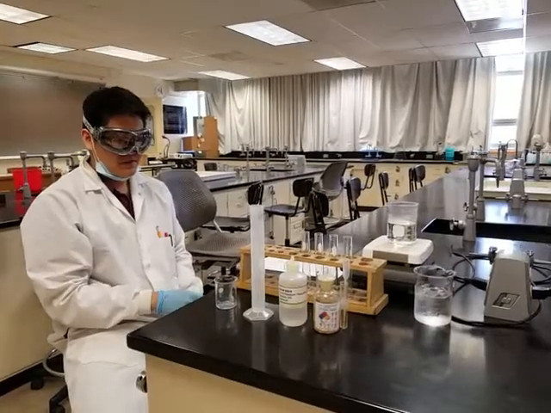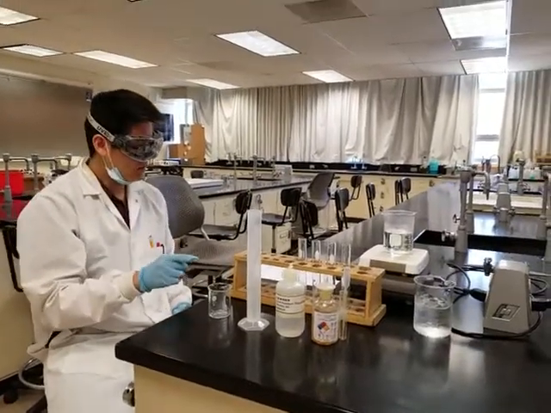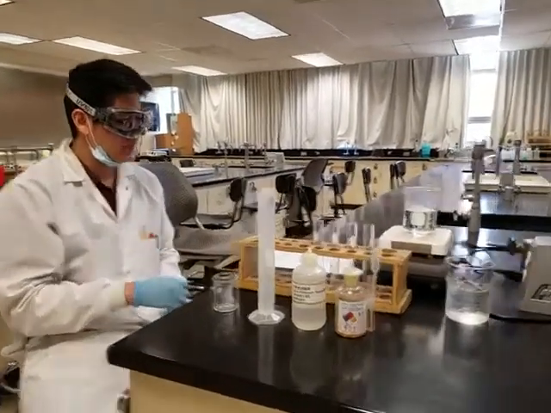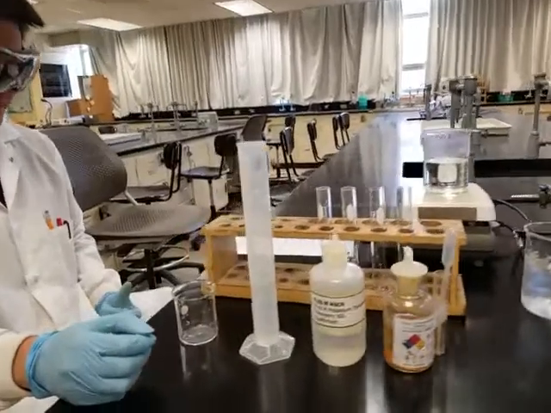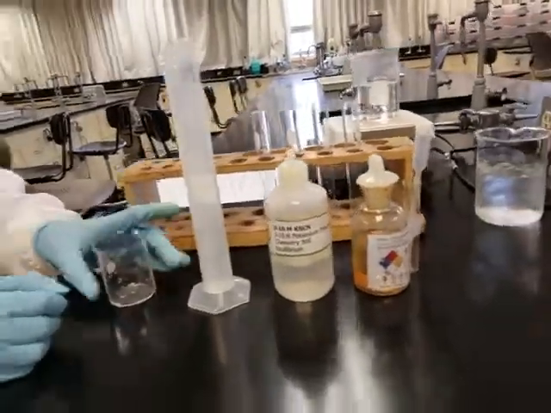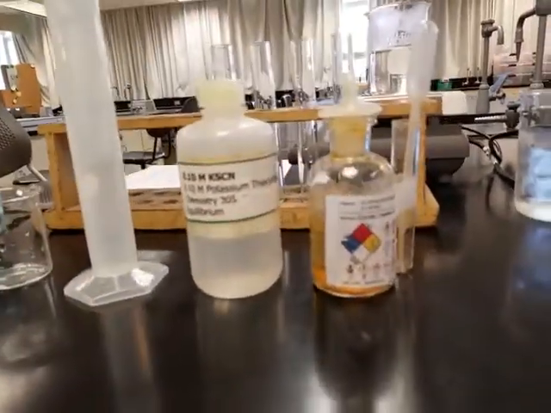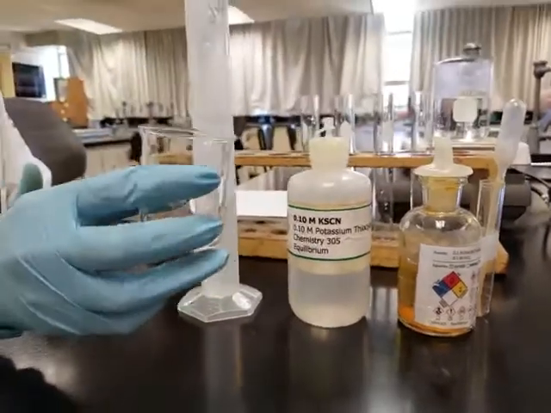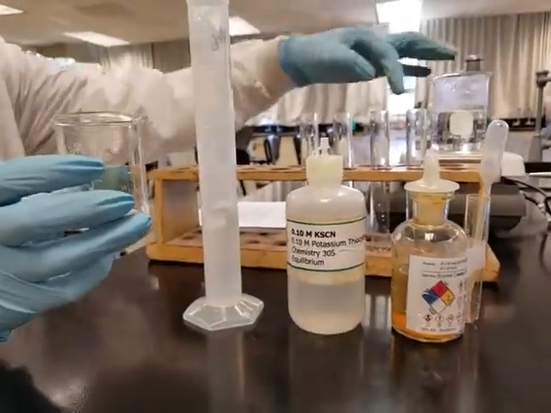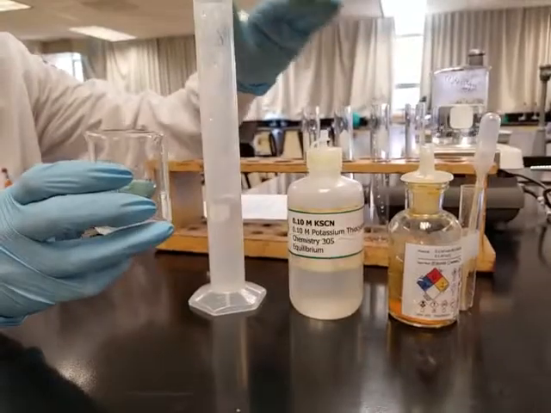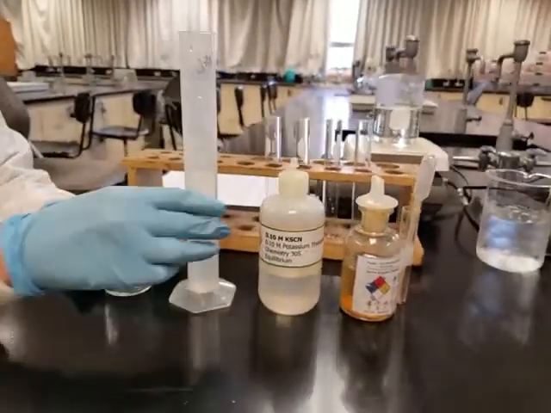All right, next up we're going to do part B, which is the iron 3 chloride plus potassium thiocyanate solution. The procedure is asking you to make a stock solution first. After we make a stock solution, we're going to evenly distribute it to these 4 test tubes. So that's what we're going to do. We're going to mix these ingredients together.